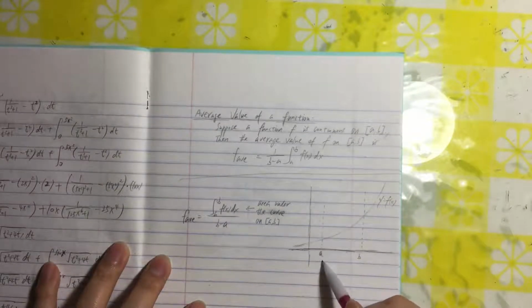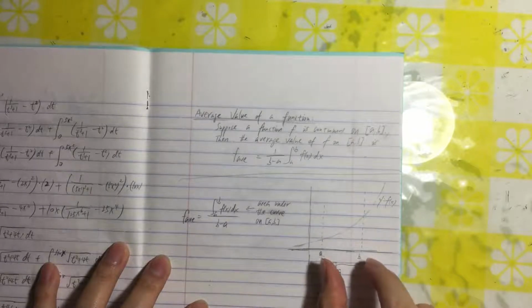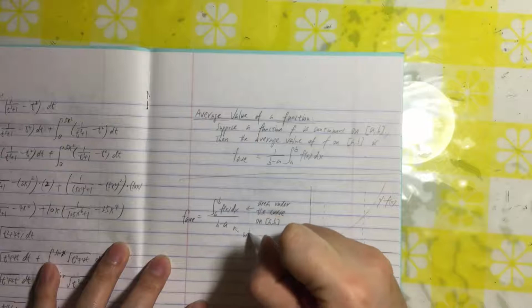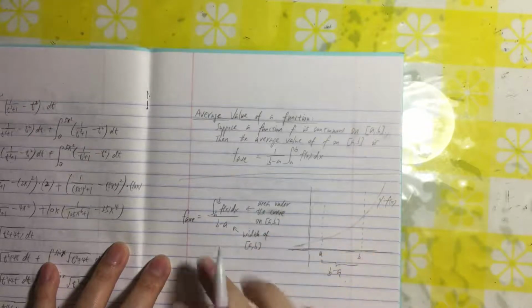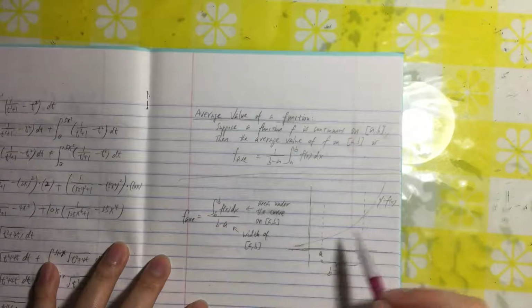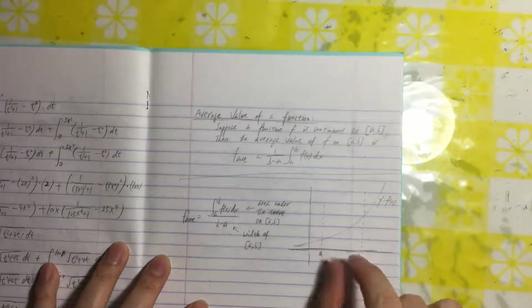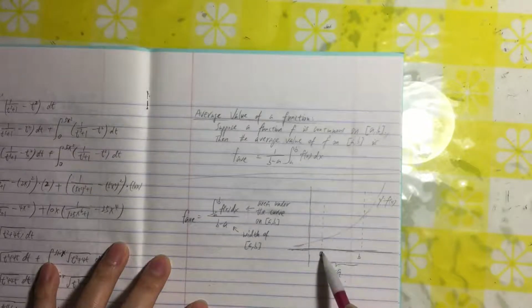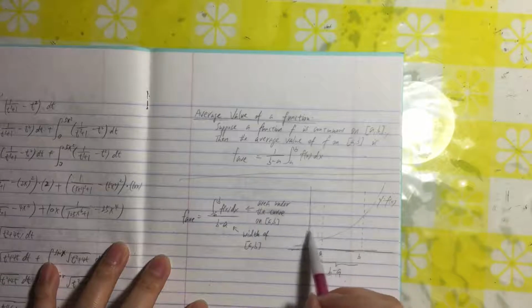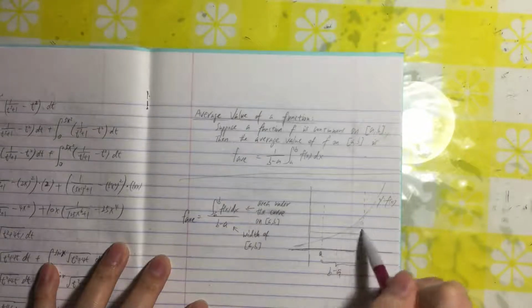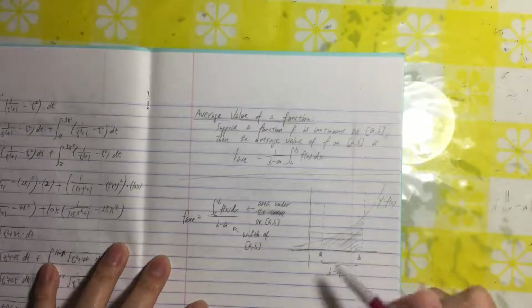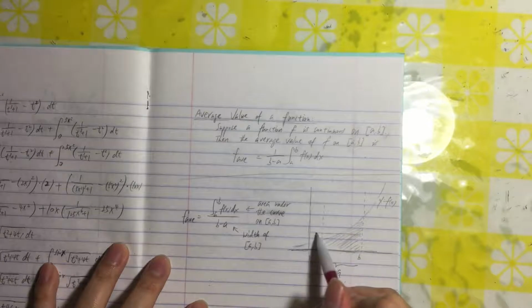What does b minus a represent? b minus a represents the width of the interval. The width of this interval is b minus a. If we take the total area under the curve divided by the width of the interval, I can find the average height of the area under the curve.